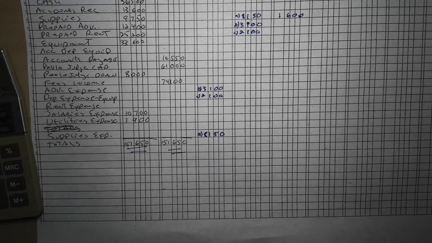The last one reads, depreciation is computed using the straight line method. The equipment has an estimated useful life of 10 years with no salvage value.